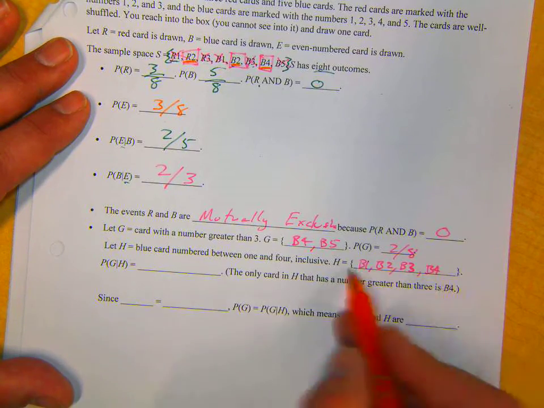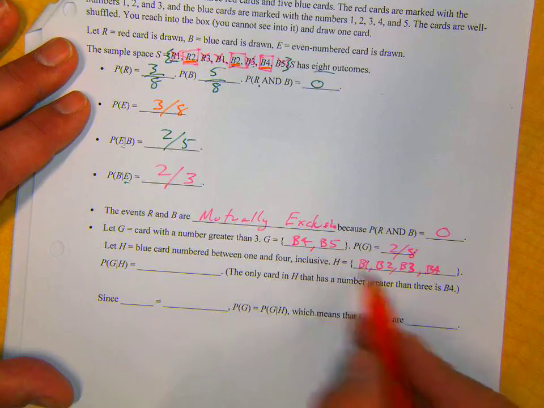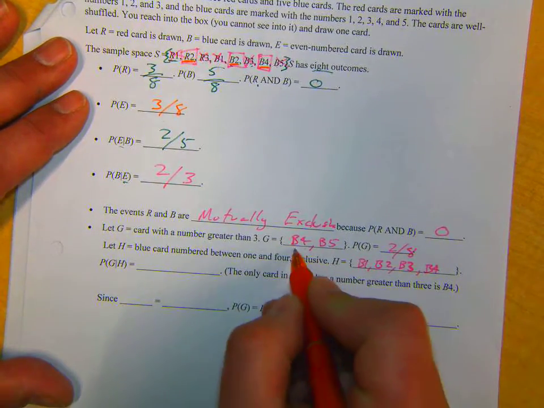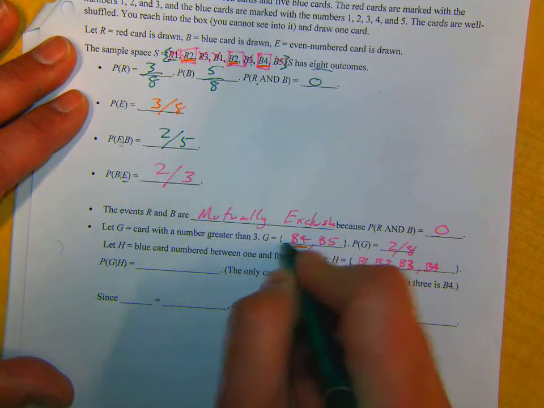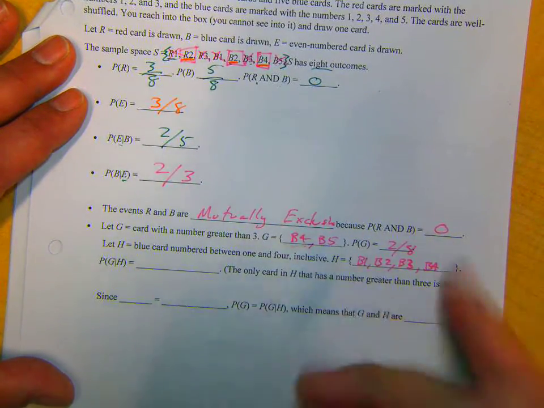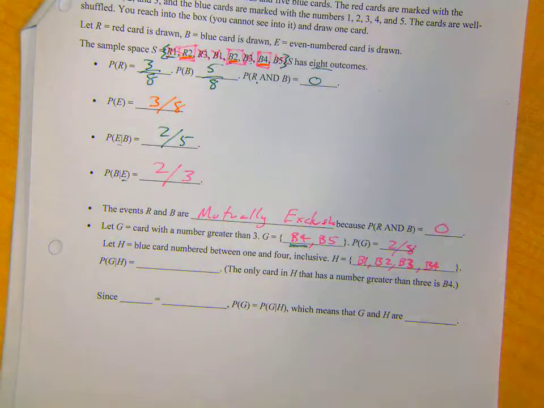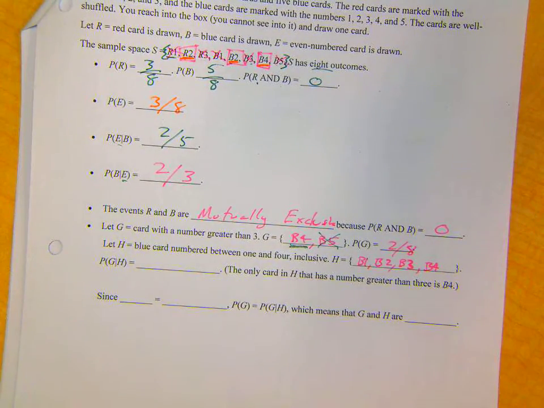So this is my new sample space. So how many of these G cards do I have in there? 1. So this is a little weird, right? Let me not use orange because you can't really see the difference. Let me use green. This is the only one in G that's also in B, so I can't even get this possibility when I'm considering this.